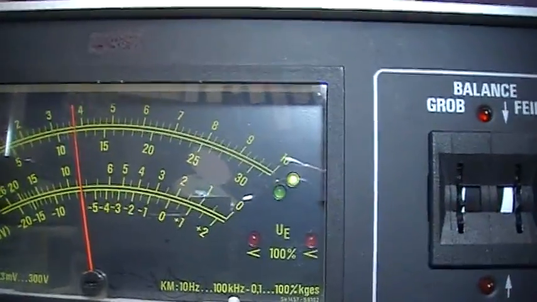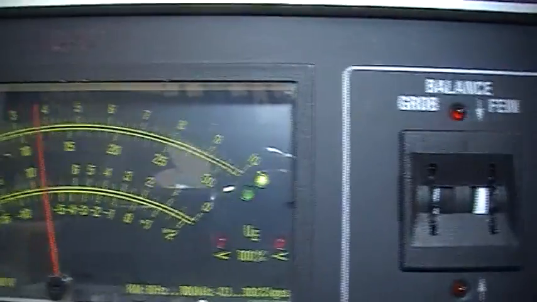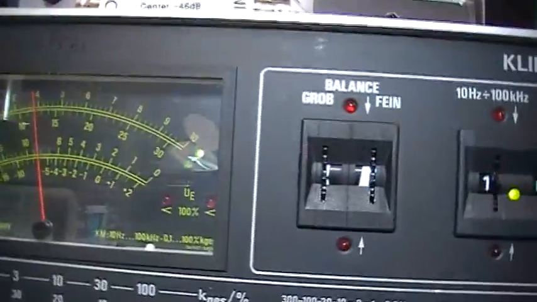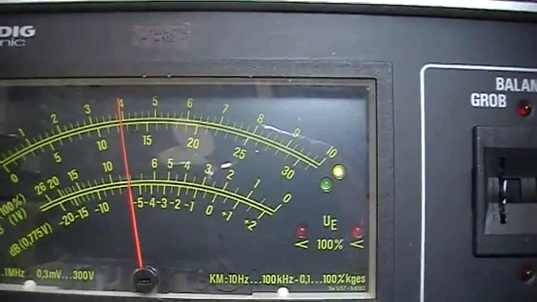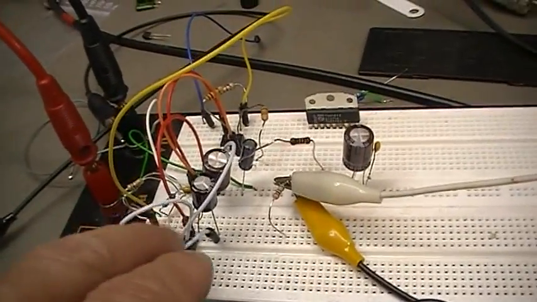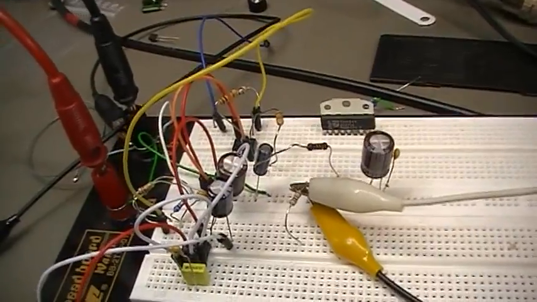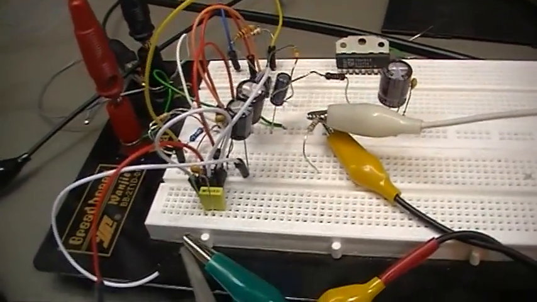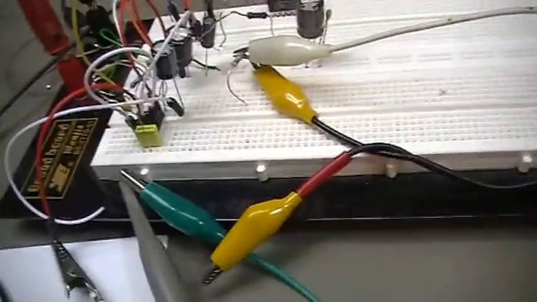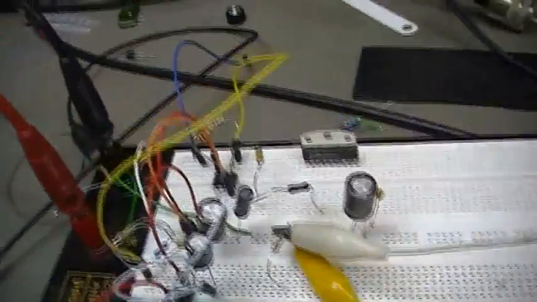It is around 3.8, getting to 4%, so that is basically not too bad, considering that we are really here on the breadboard, and everything is with what we call flying wires.